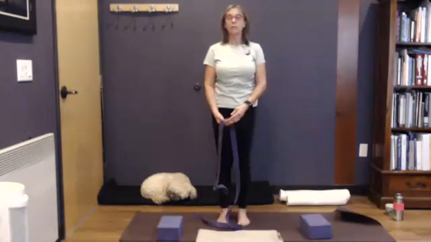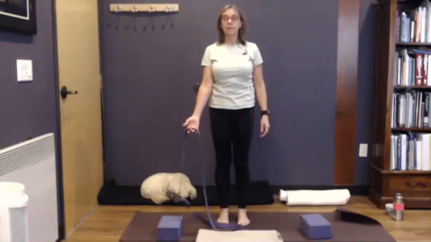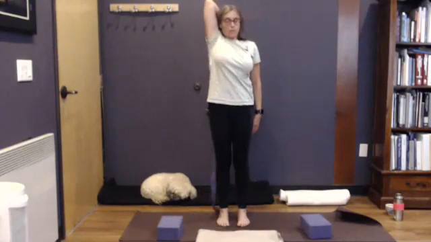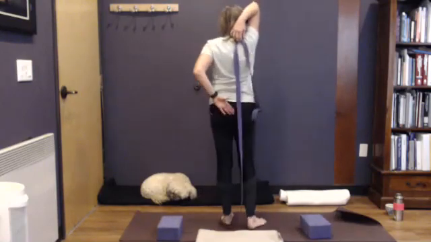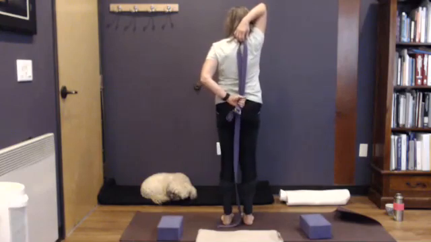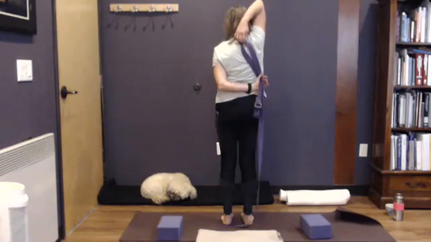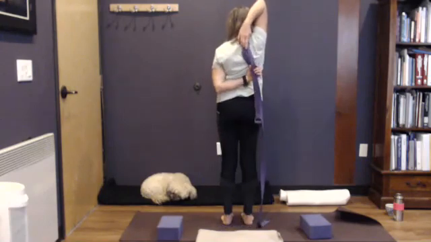And let's switch sides. So the strap is in your left hand. You bring the strap around. And then come behind you, grab onto it down low. Slide the forearm across your body till the elbow finds midline, and then walk up your strap.